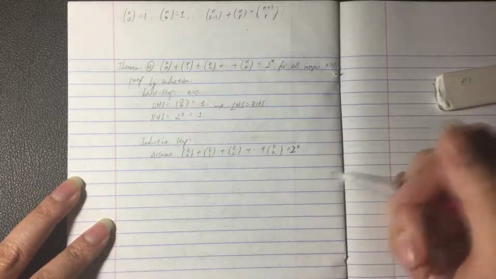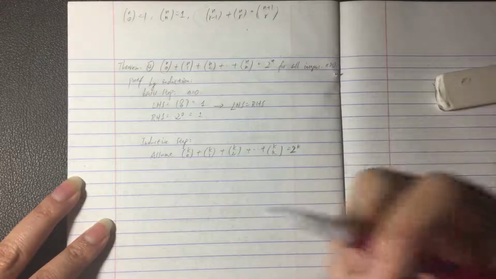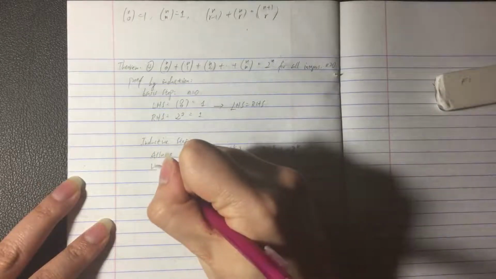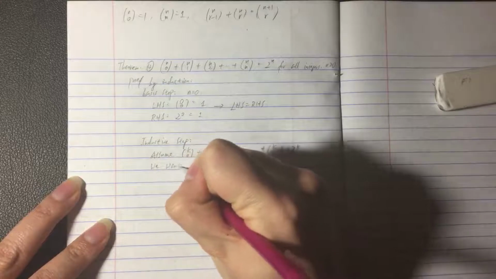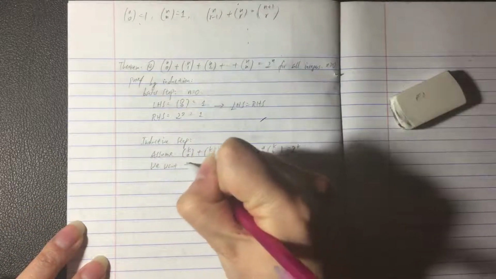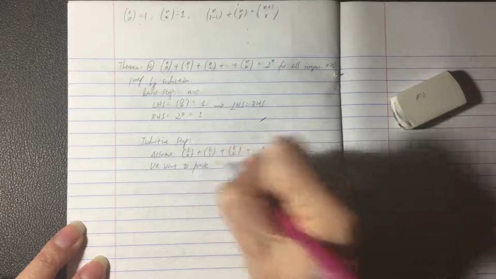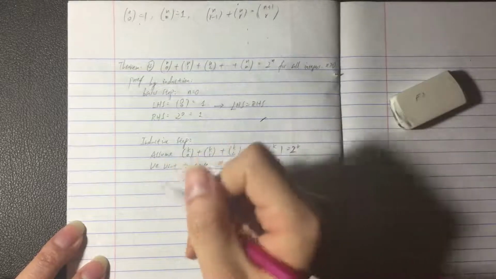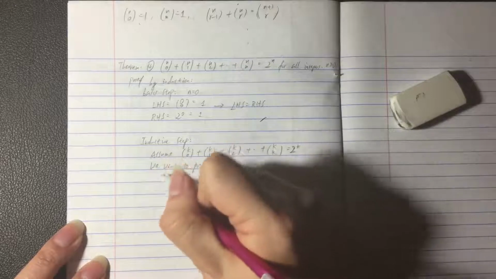We try to verify that the statement is also true when n equals k plus 1.